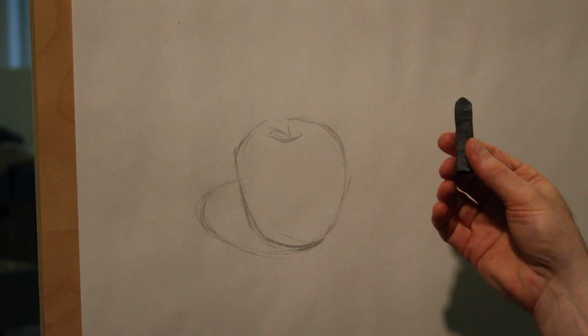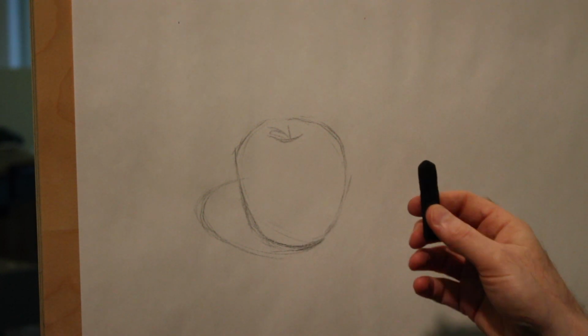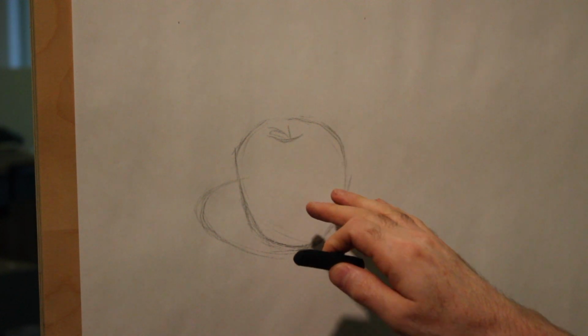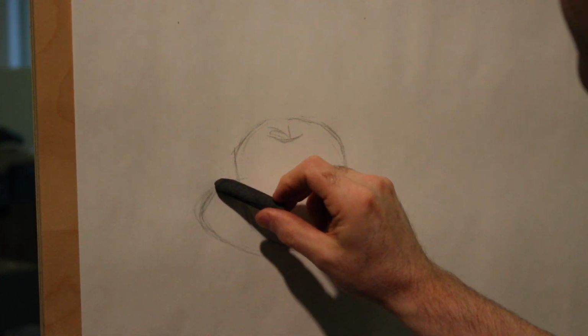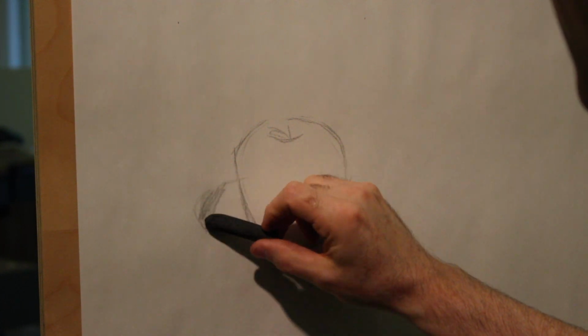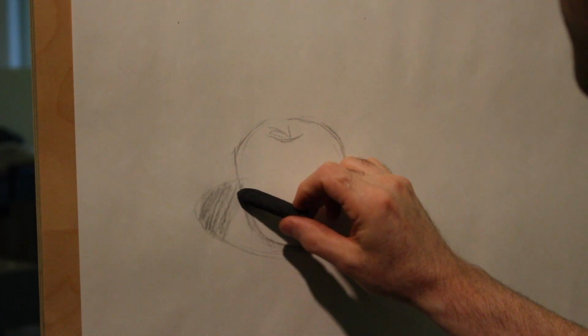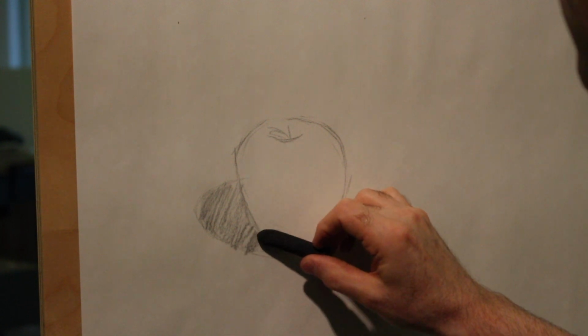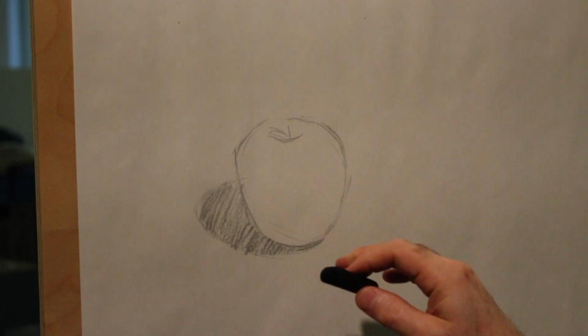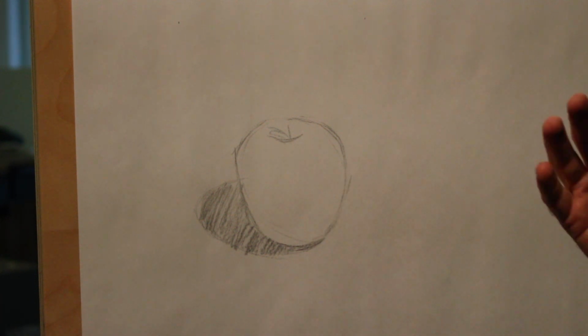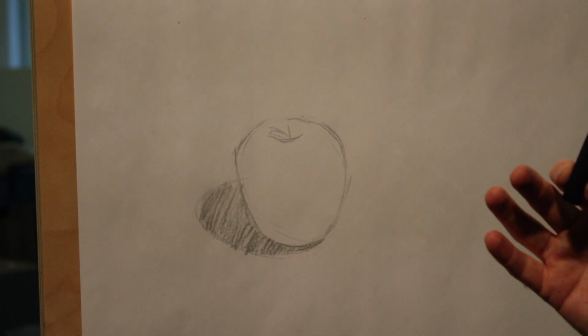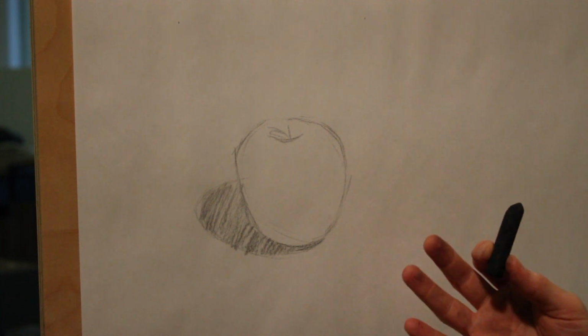My apple is a light yellow, so I'm going to put a little bit of charcoal on it. And then the cast shadow is generally darker. And it doesn't really matter how you go about putting your charcoal on. It's just at the beginning you don't want to go too dark. So value is, shading is built up over time.